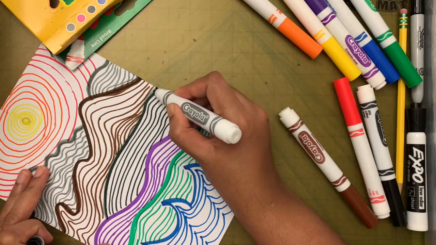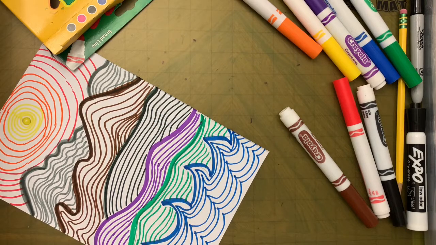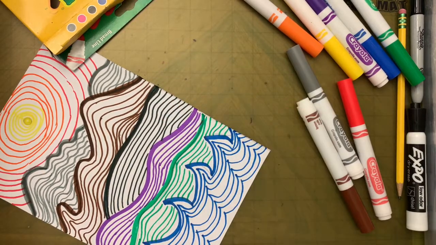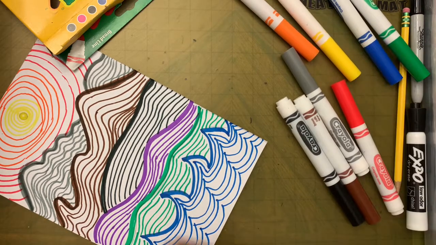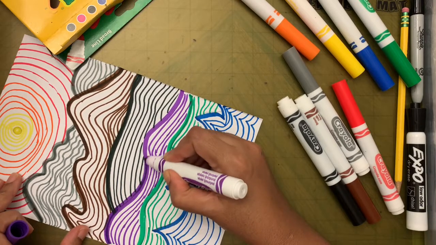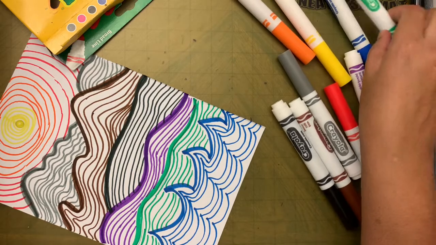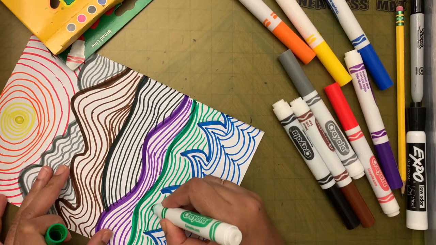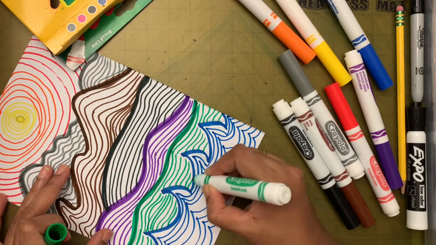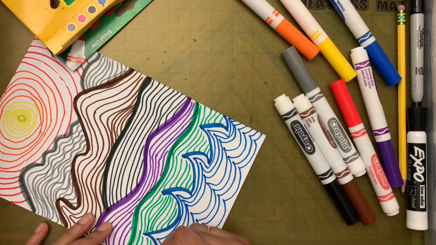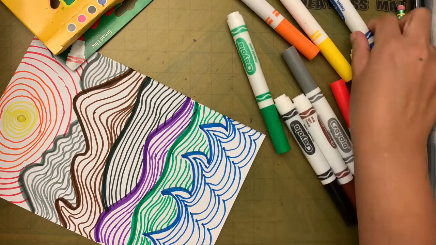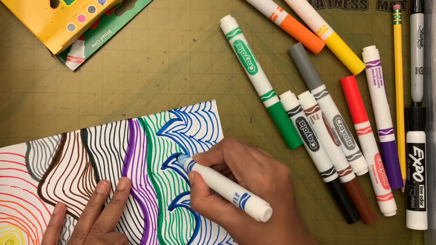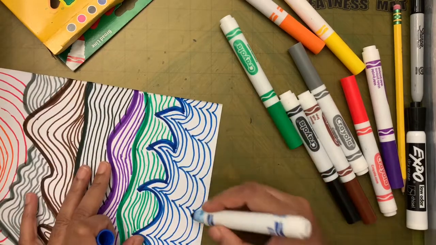Next thick line. Oh, this was black. No wonder it was not showing. Okay, I think that is enough of black lines. I'm going to use purple next. Make it nice and thick. Green. Check whether there is any space for any additional lines. I think here I can make some. Okay, blue. I think there is more space here.